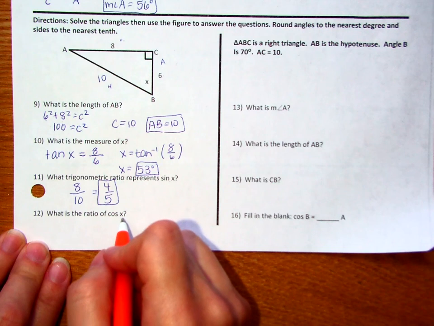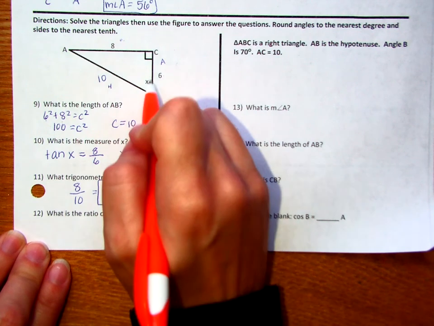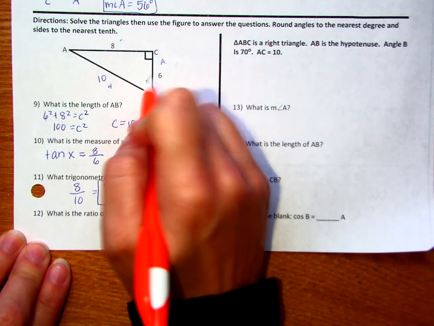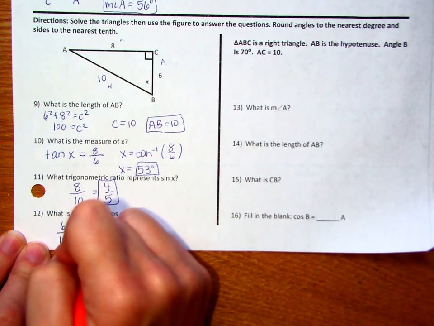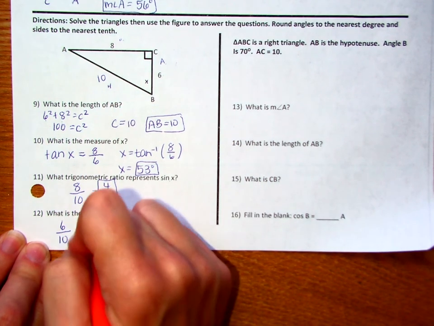It says, what's the ratio of cosine of x? Here's x, and then cosine of x would be adjacent over hypotenuse. So the 6 over 10, which would simplify to be 3/5.